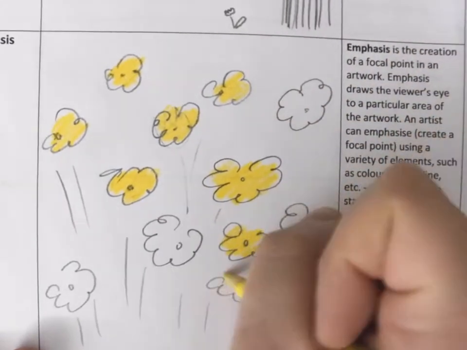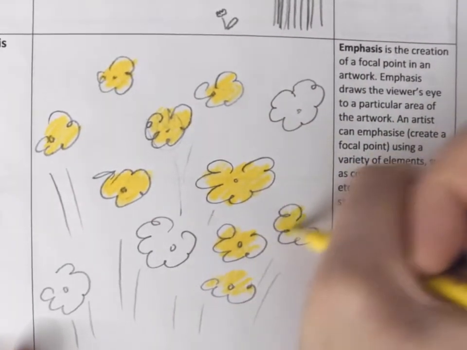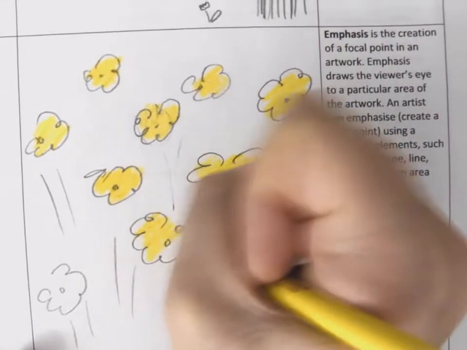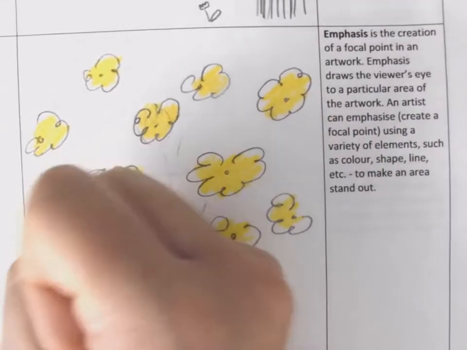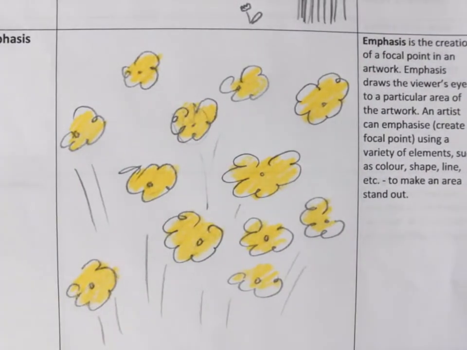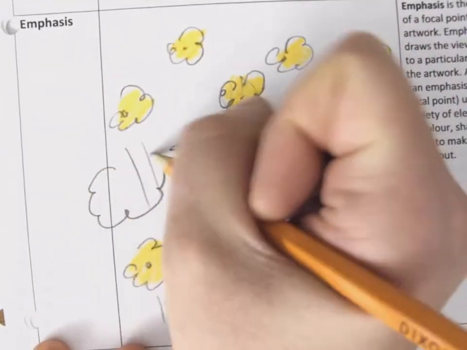Maybe it's a picture that already has color in it. And I can't really choose one area to add a pop of color. Maybe it's already a colored picture. How can I emphasize this colored picture? Yep. Make the flowers bigger. Good. Size. I could make one of the flowers bigger.